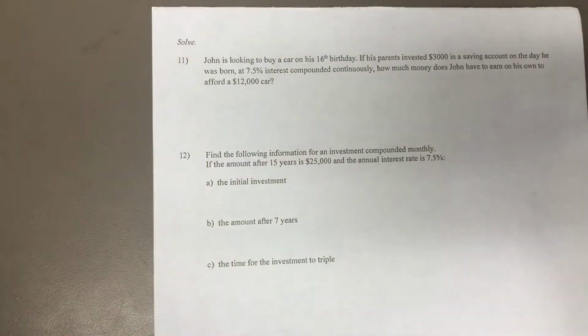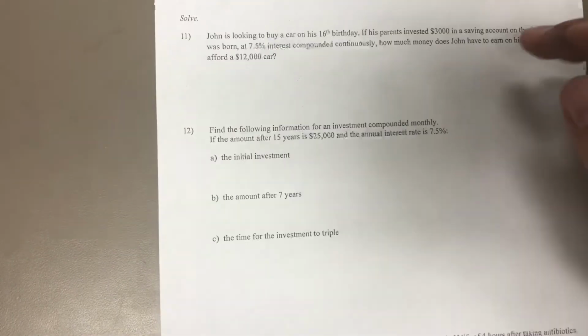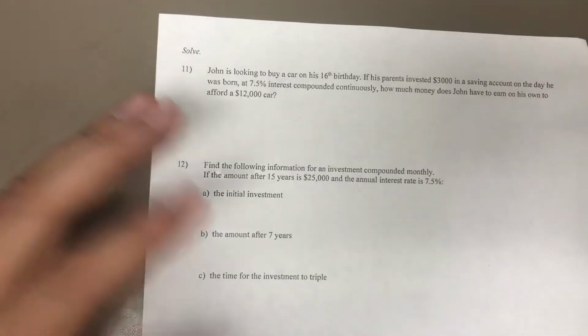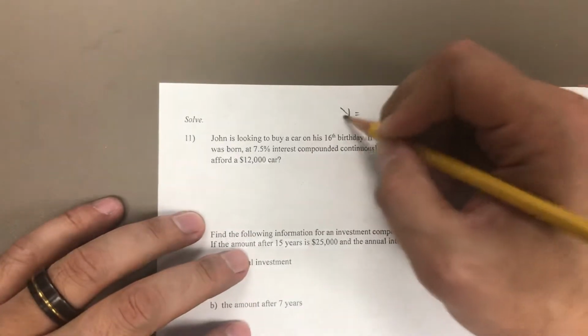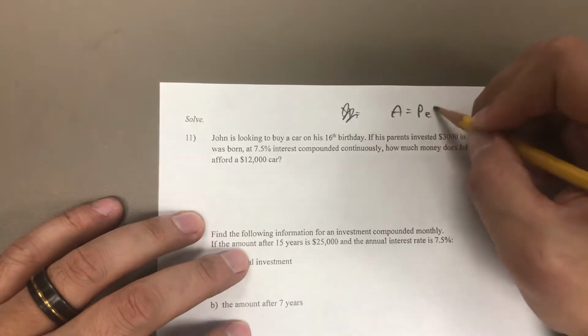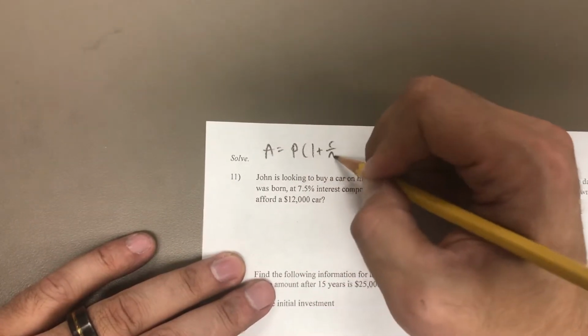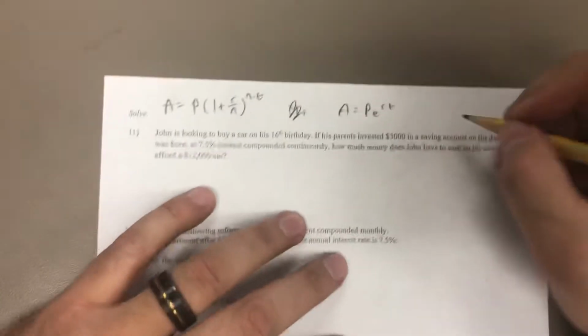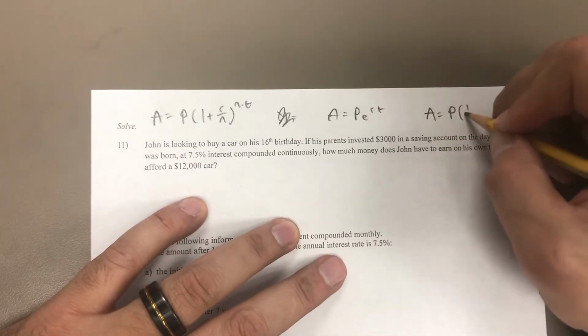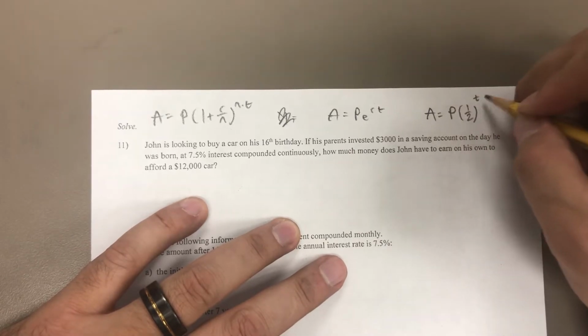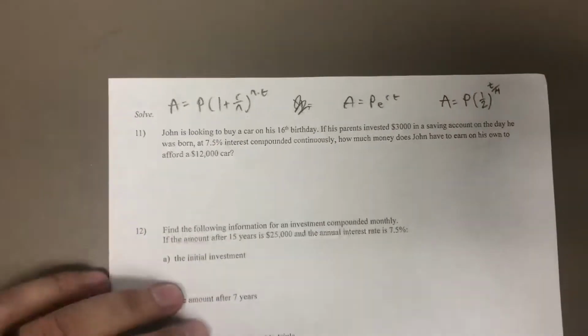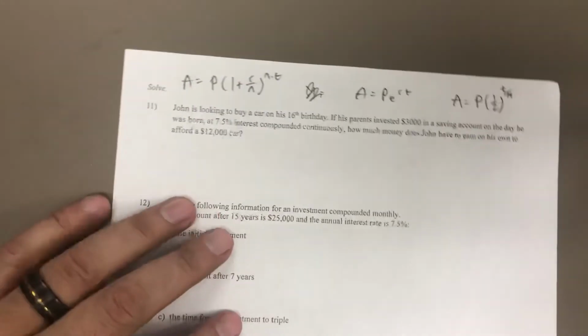All right, so now we're on the second page of the group work. This is the word problems that we're going to work through. And the word problem formulas are going to be provided to you, like A equals P times e to the RT, A equals P times 1 plus R over N to the N times T, and probably the half-life formula, A is equal to P times 1/2 to the power of T over H. You just need to know what the variables mean, but I'll show you how each one of these formulas help us out to solve these pretty easily.